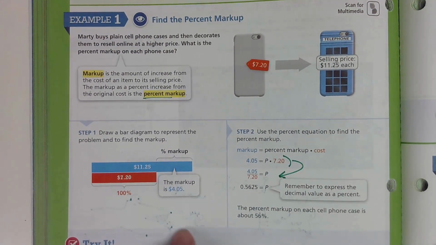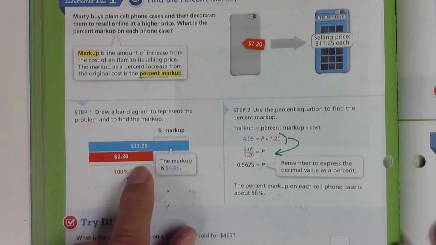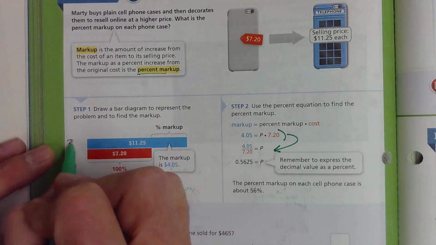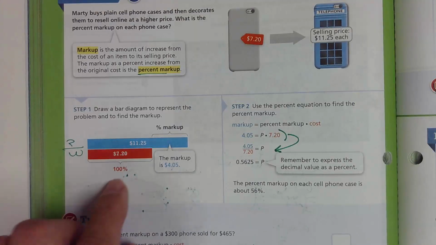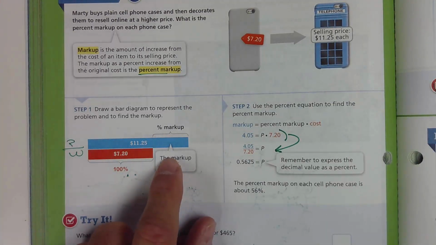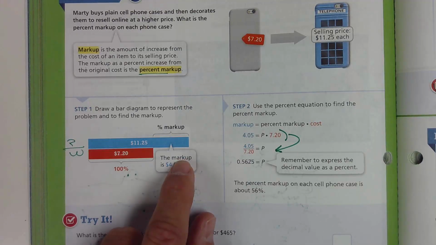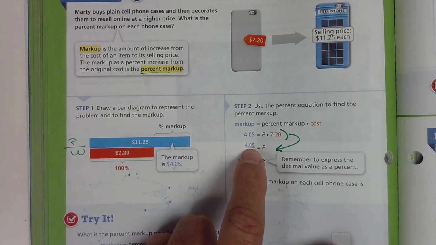Here's the original selling price, $7.20, and that's the 100%. Remember, it's always the part over the whole. And this difference here looks like it's $4.05.